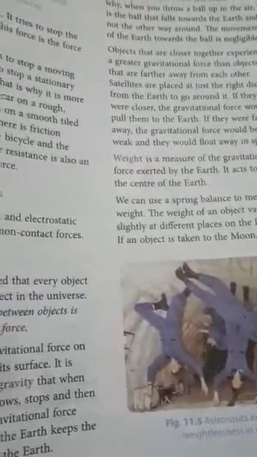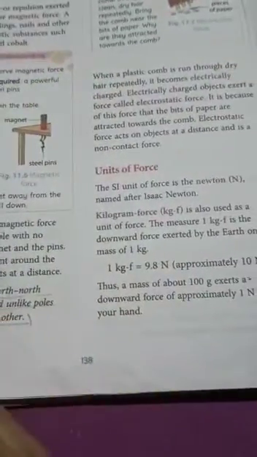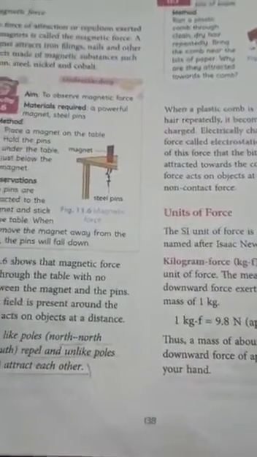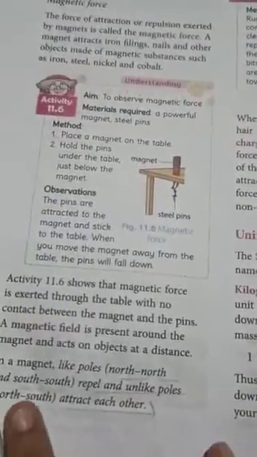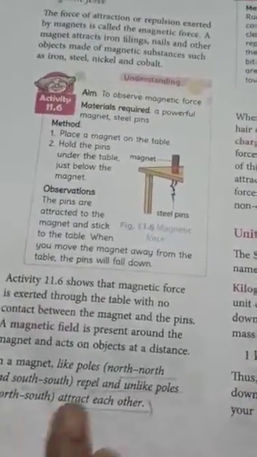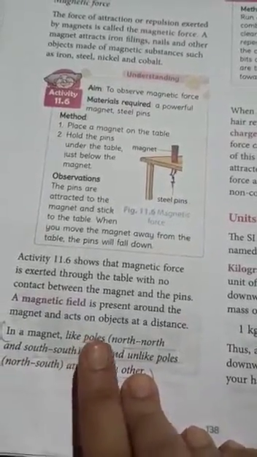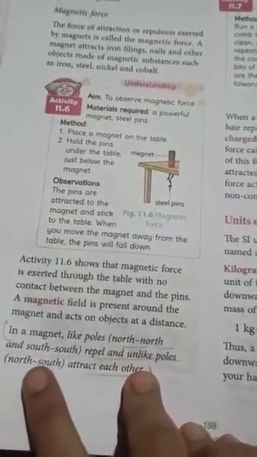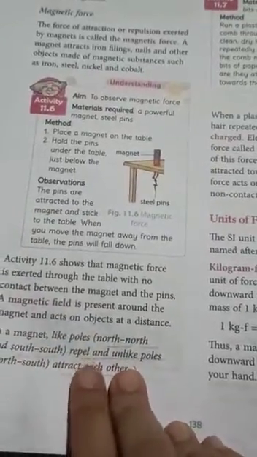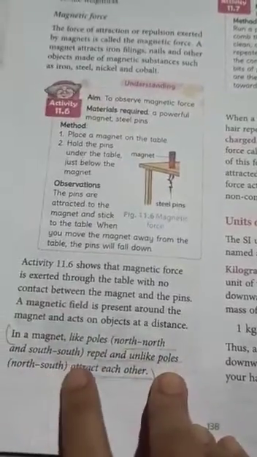Next comes magnetic force. Magnetic force is a force that attracts certain metal objects towards a magnet. In magnetic force, like poles, like north and north, or south and south, repel each other, and unlike poles, like north and south, attract each other.